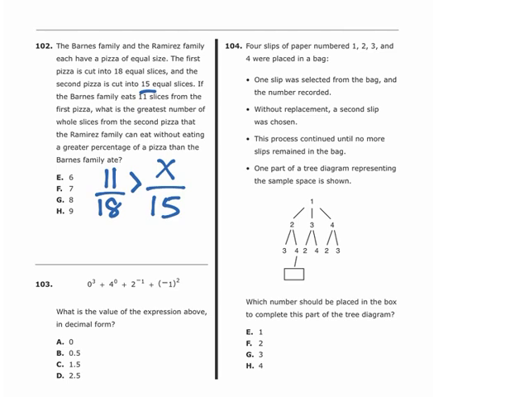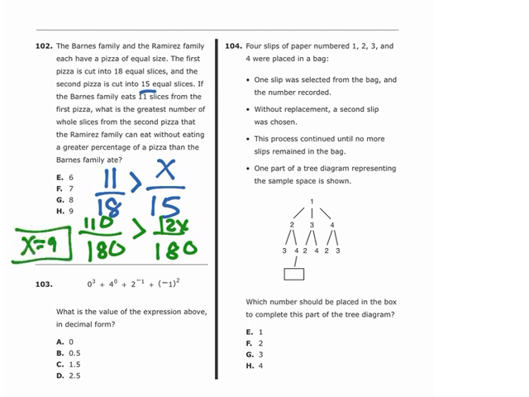I'm going to say, well, what can I do with this? Well, one thing I can do is make a common denominator. So if I want to put this out of 180, this would be 110, and this would be 12x. And I want 12x then to be less than 110. So if x is 10, 12x is 120, that's greater. If x is 9, this works. Okay, not really my favorite way of doing it, but that works.